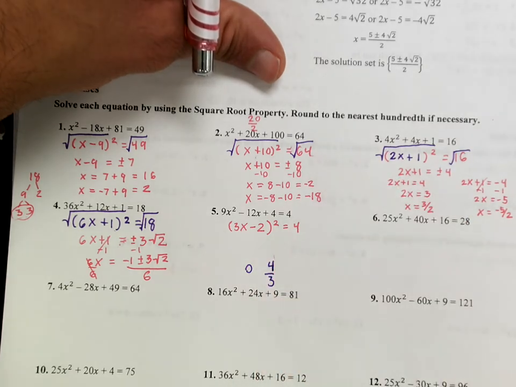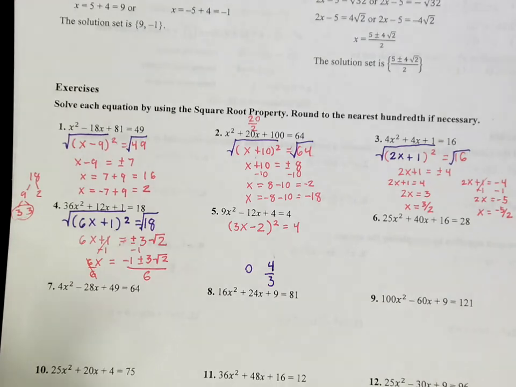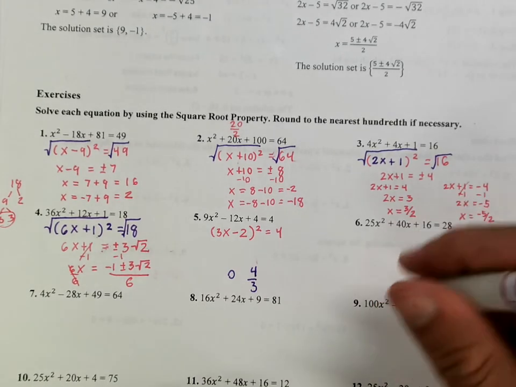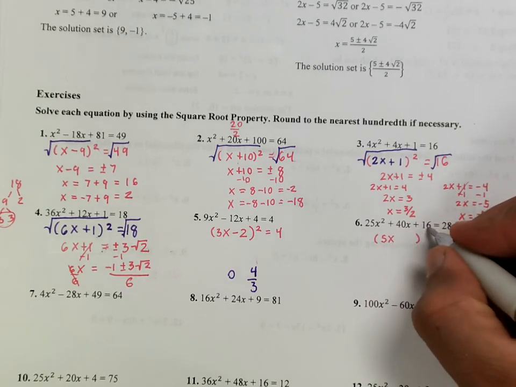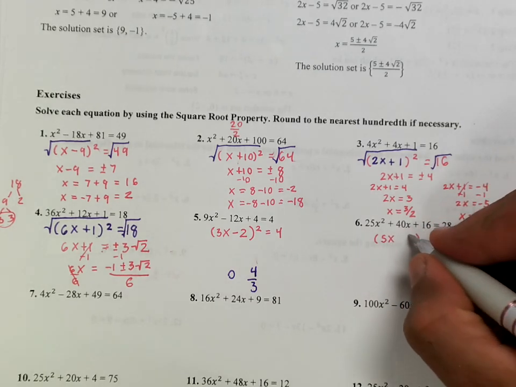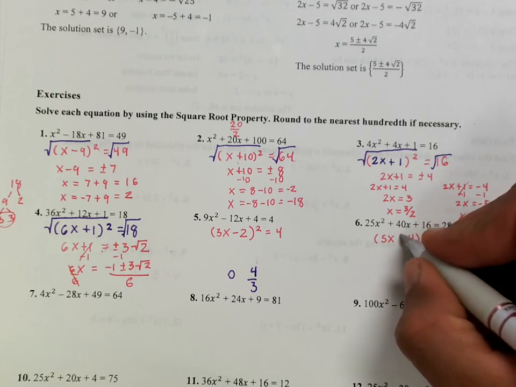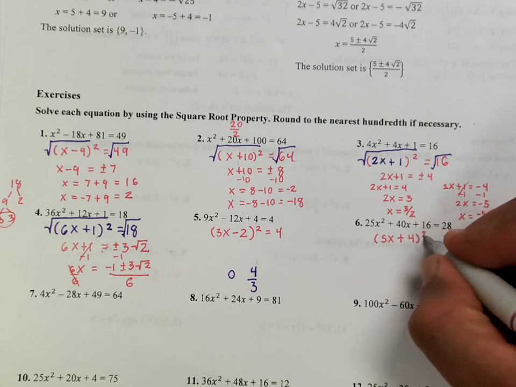Okay. Now let's see if I want to do another one here. I really don't, but at least I'll write you what this should be. This should be 5x. Remember, the square root of 16 is 4, and this sign is going to match up with that sign.